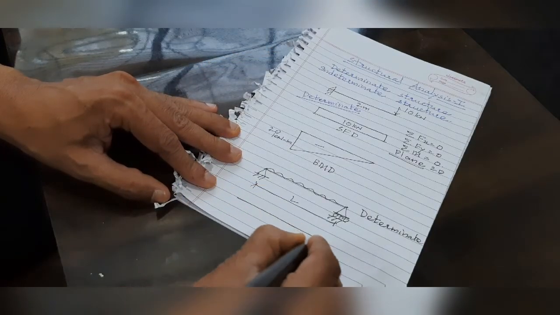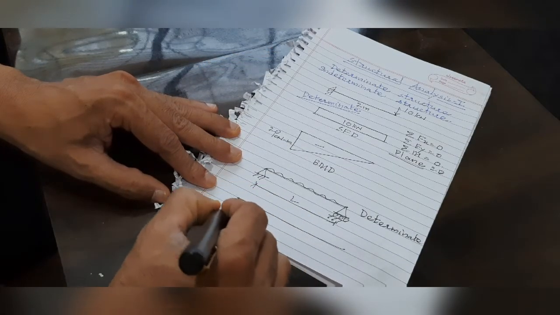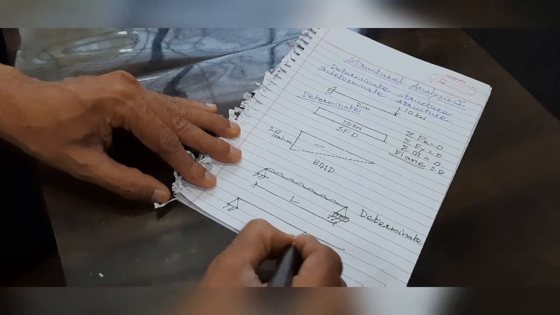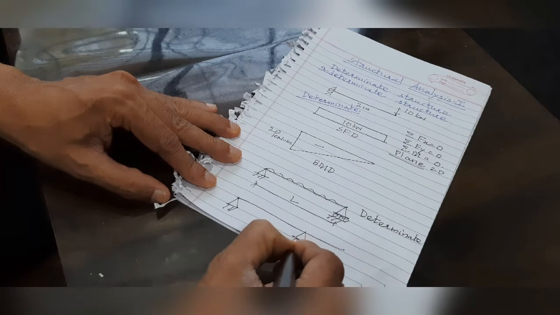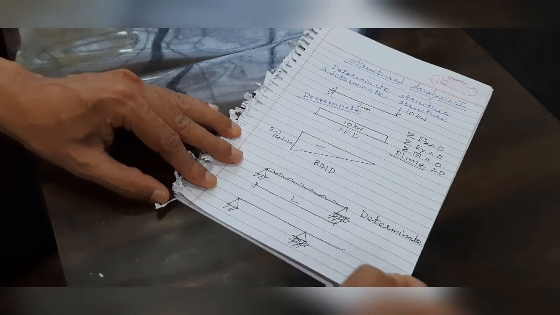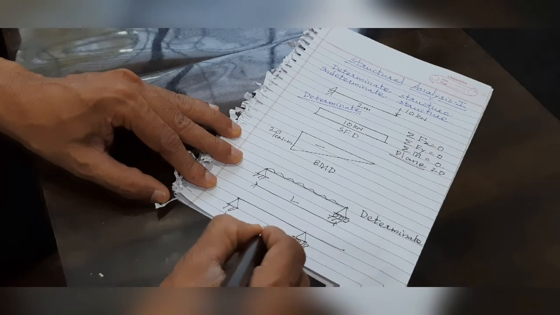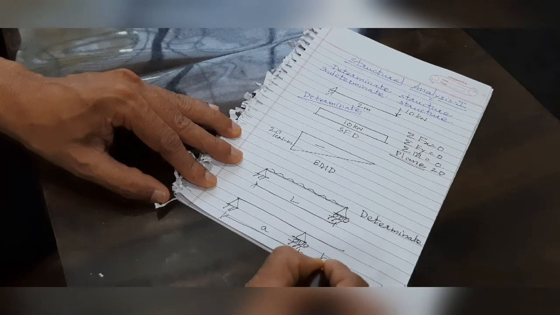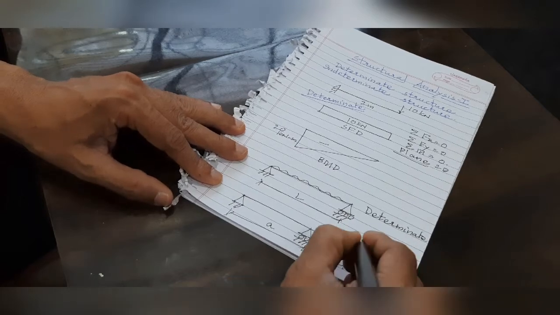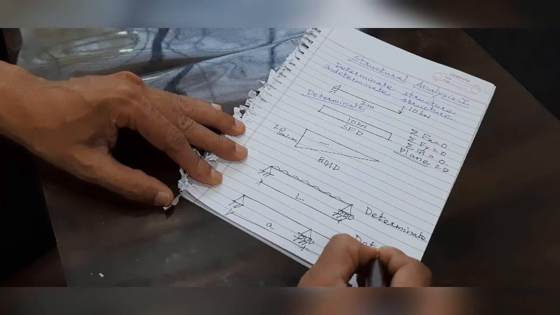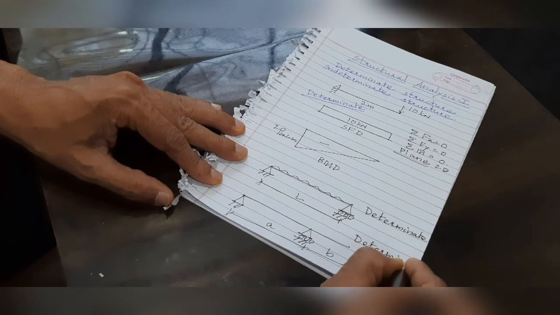Another example of a determinate structure is the overhanging beam. Let us say this is a beam with one end hinged, other end roller, and some overhang beyond it. Let's say this length is A and this length is B. So this is an overhanging beam. This is also a case of a determinate structure. So we have seen what we mean by determinate structures.